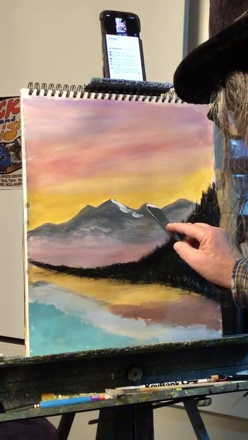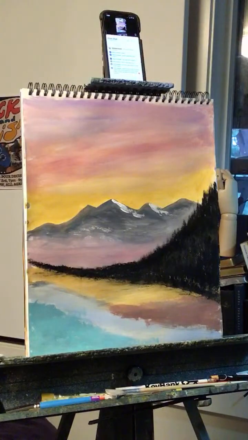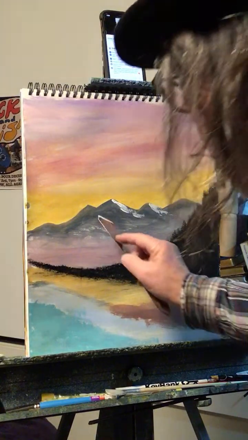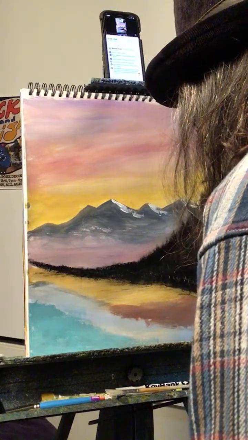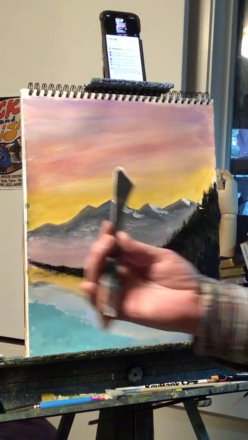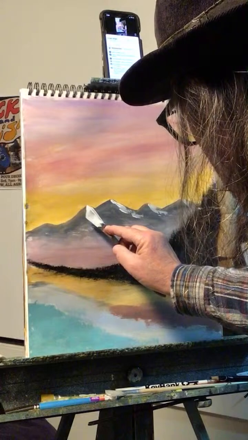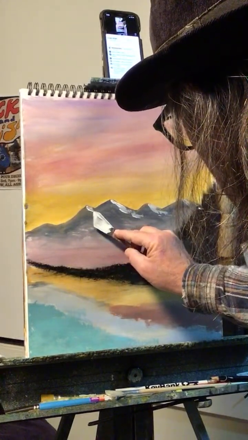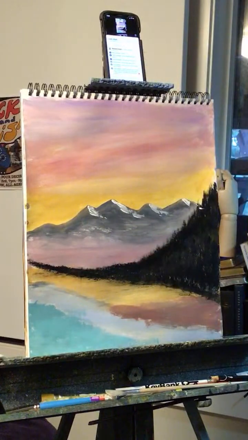Just touch the right side of the peak and then pull it to the right a little bit. Over here, there's a small side of the knife for this small peak here. Just pull it down just a little here. Just like that.